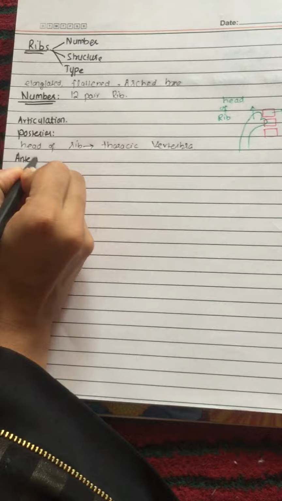Posteriorly, the head of the ribs articulate with thoracic vertebrae. For example, this is a thoracic vertebra, and you can see that this is the head of the rib which articulates with one or two thoracic vertebrae.